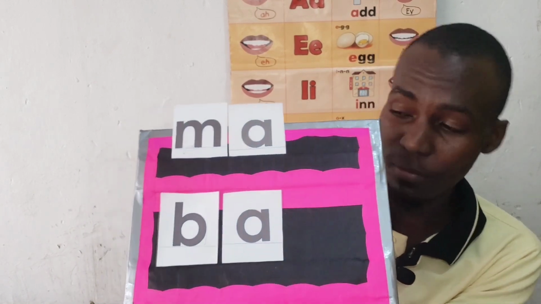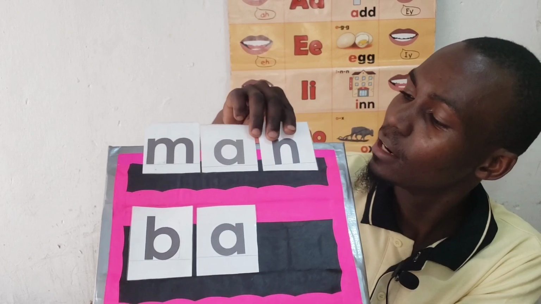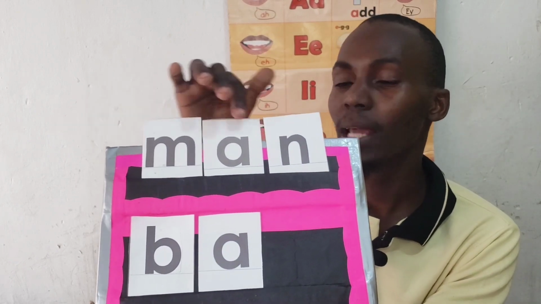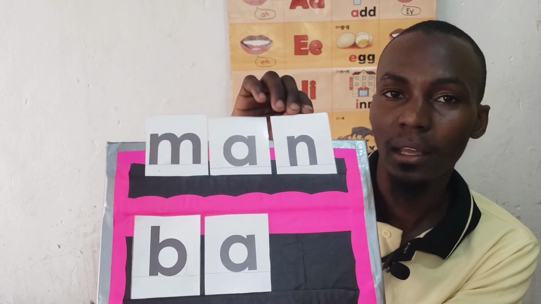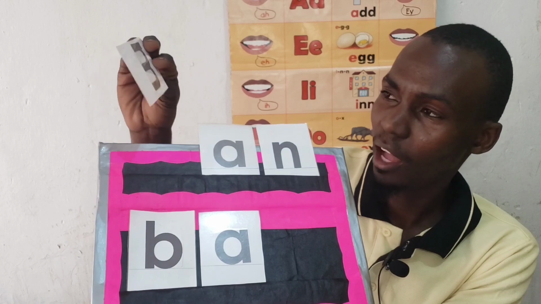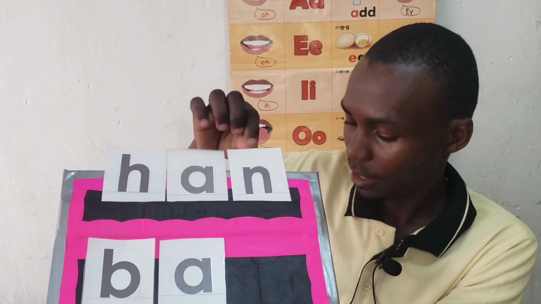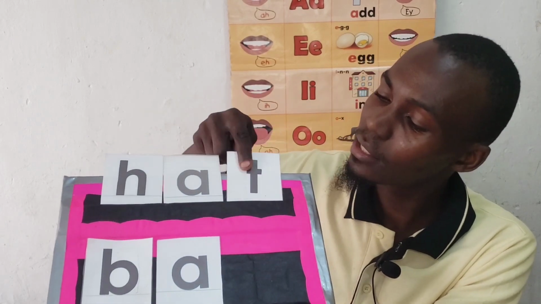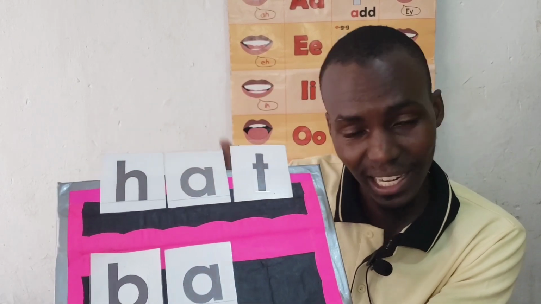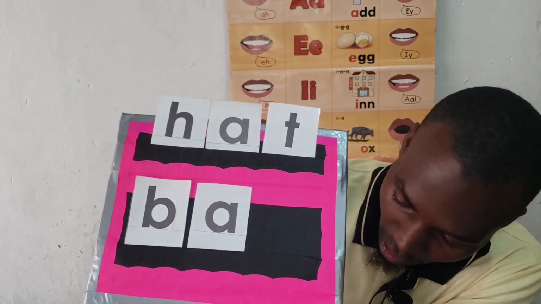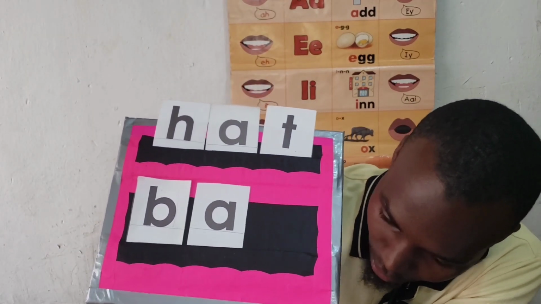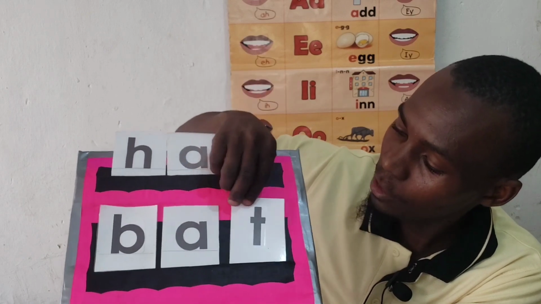So we are dealing with phonemes. I put sound n to become man. Then I can remove sound n and put another sound to become hat. We are adding, deleting, and substituting phonemes. This is ba, then I will put sound t to become bat.